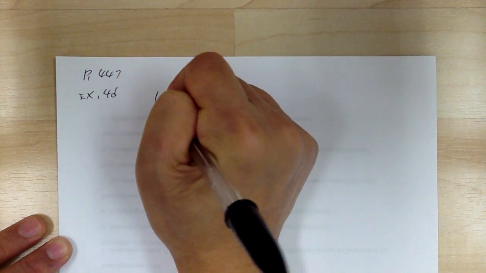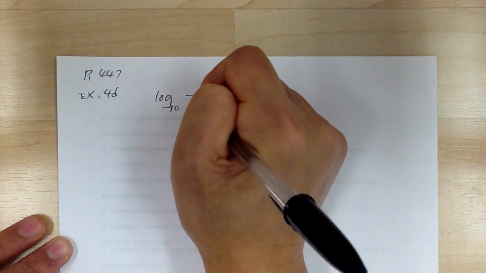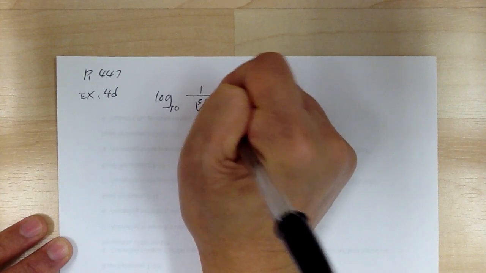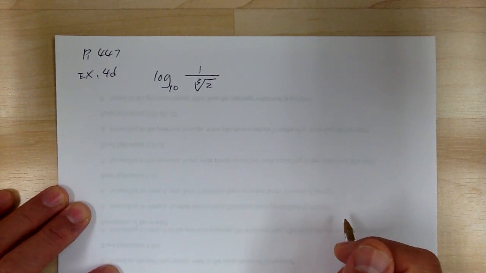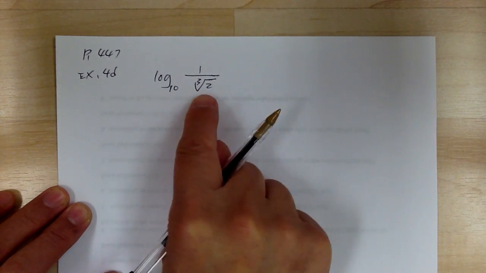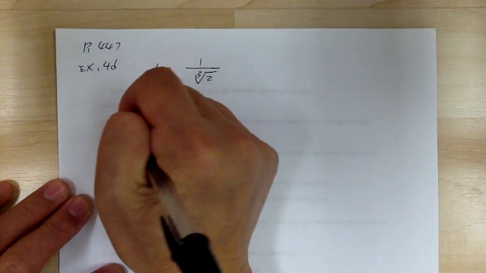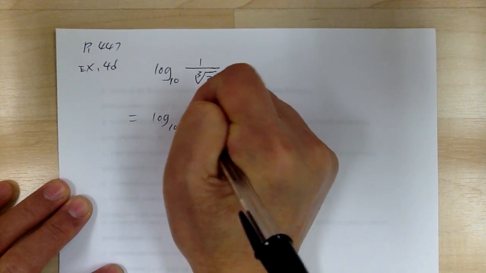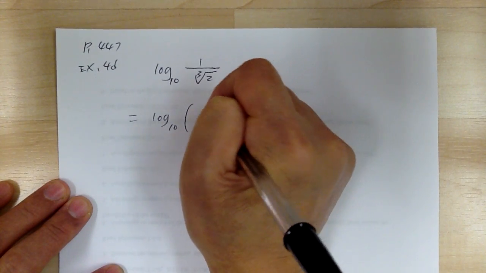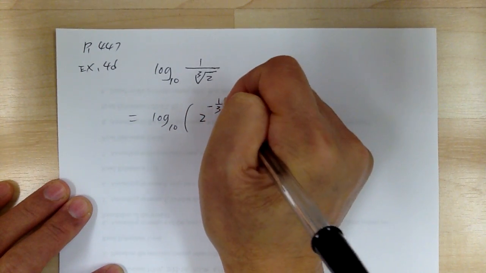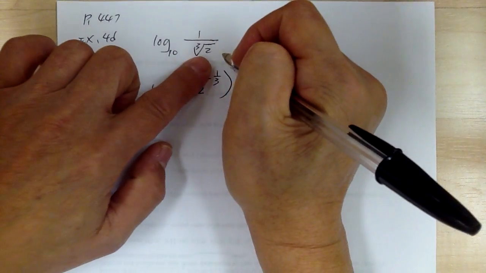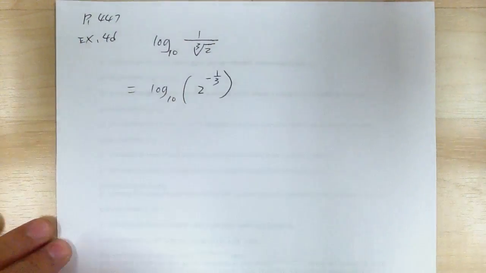You have log base 10 of 1 over the cube root of 2. Okay, so let's go ahead and get rid of the radicals. So this becomes 2 to the negative 1/3 power.